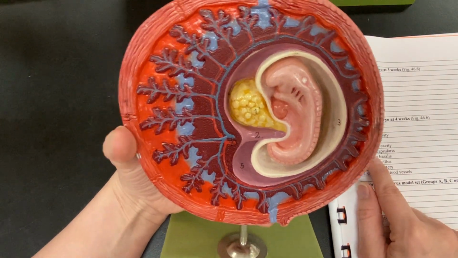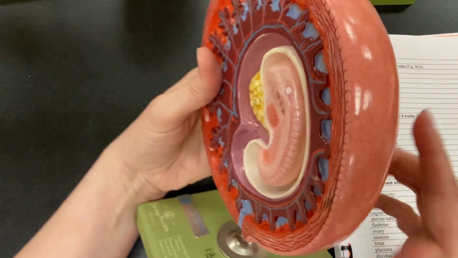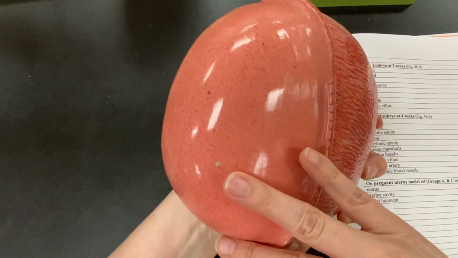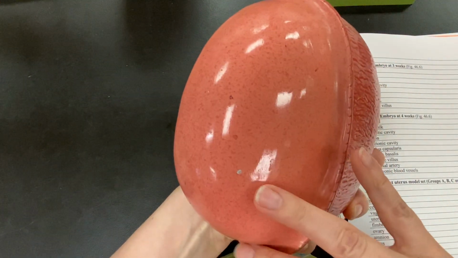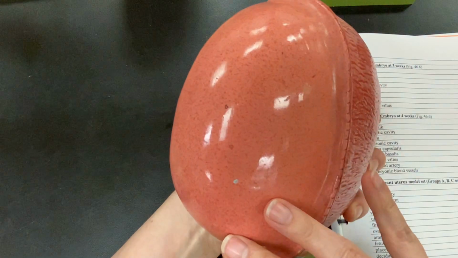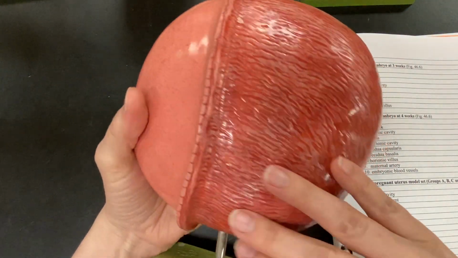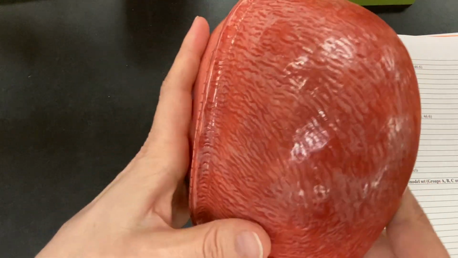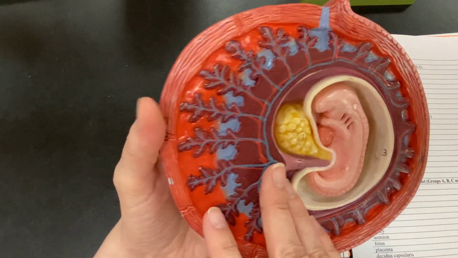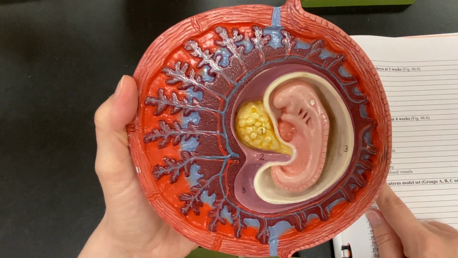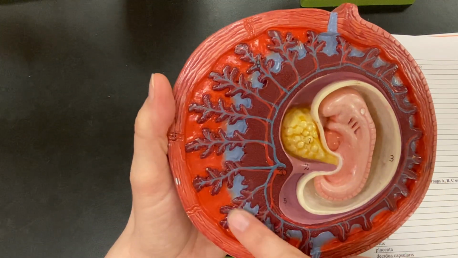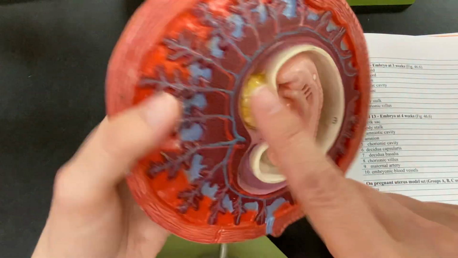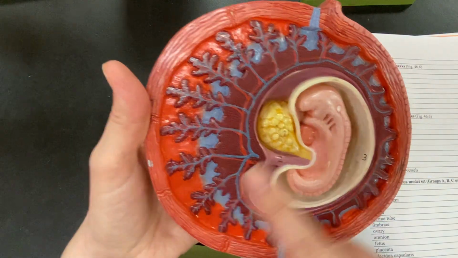The decidua capsularis is the shiny part, and that's the part that sticks out into the uterine cavity. And the decidua basalis is the rough part. That's the part that is in the endometrial layer. So as you can see, the chorionic villi are bigger in the decidua basalis because that's where the blood supply is.